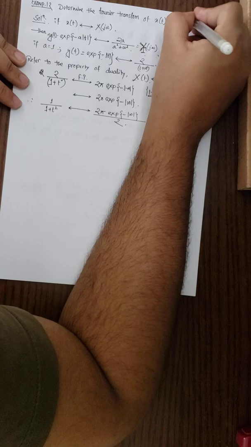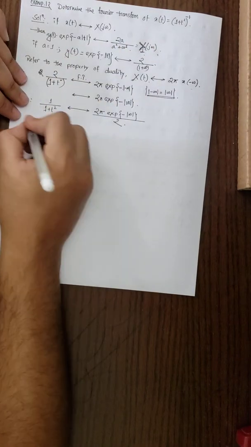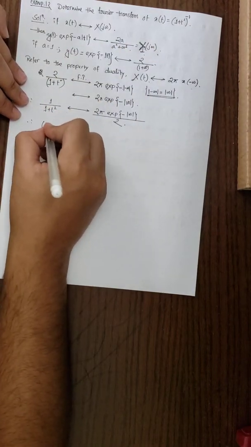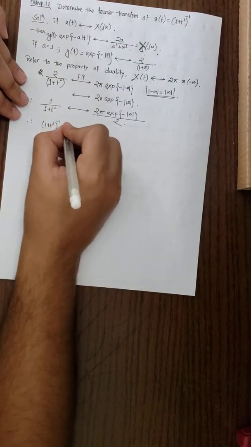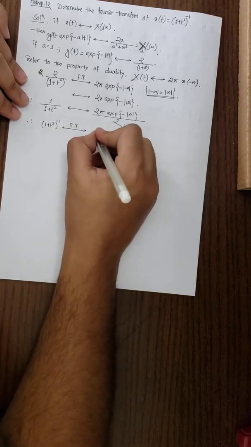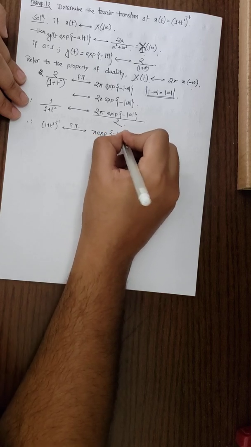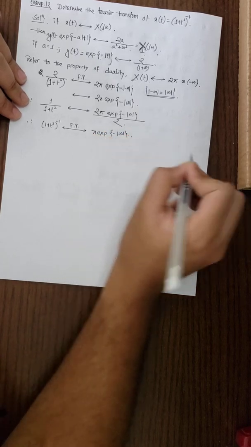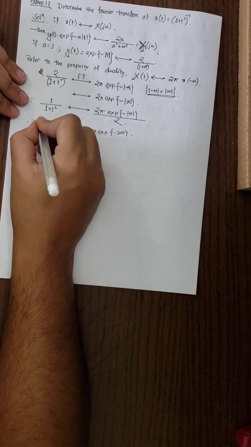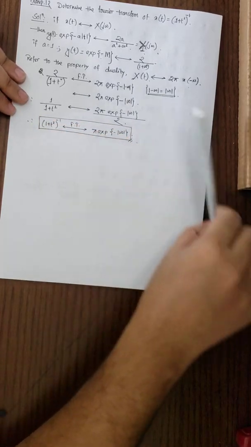Sorry, this expression will be to the power minus 1. So 1 plus t squared to the power minus 1 will have a Fourier transform equal to pi e to the power minus omega. This is the required Fourier transform.